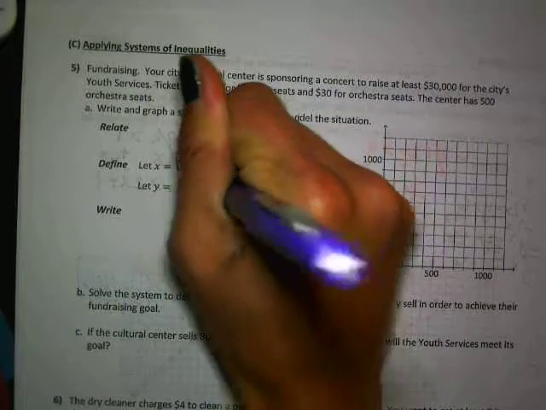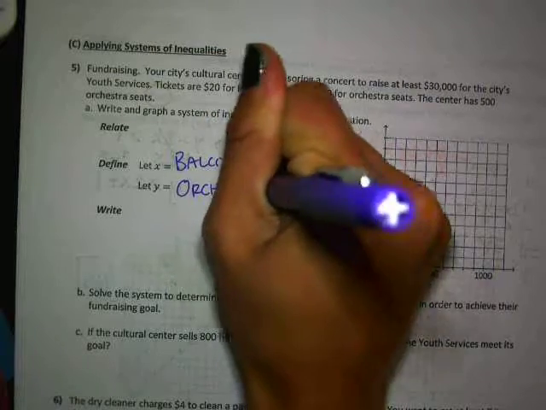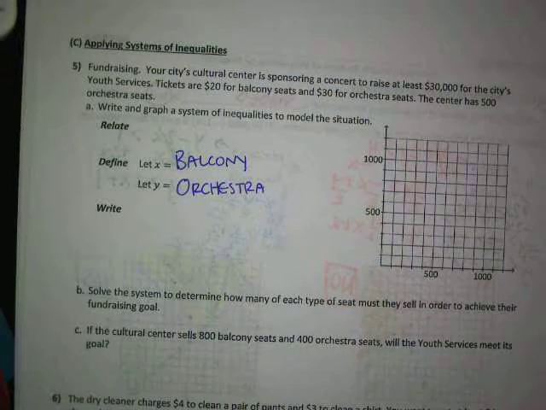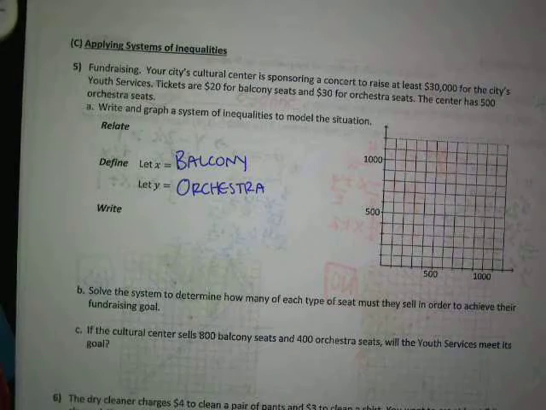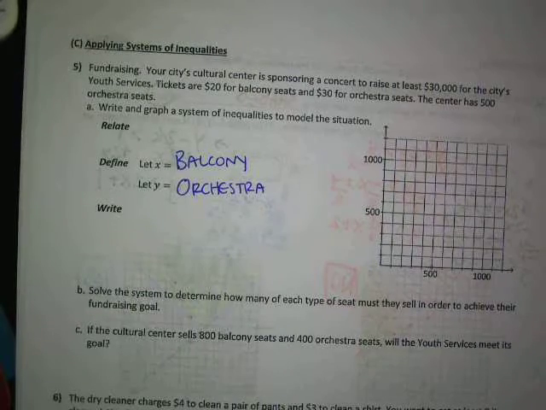Your graph will look a little different. It doesn't matter which one's x or y. It'll be flip-flopped, but it doesn't matter.